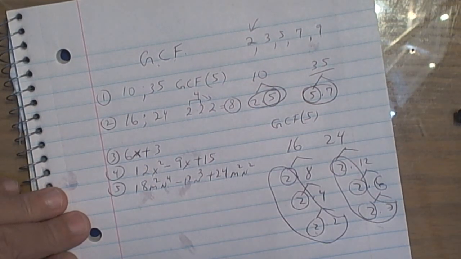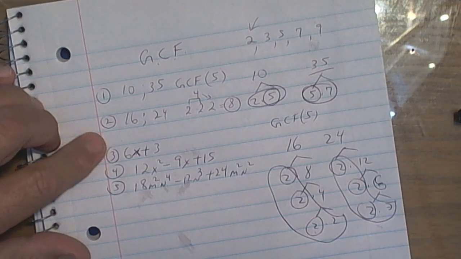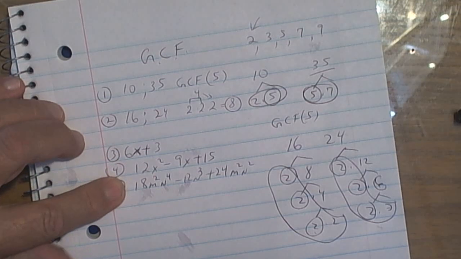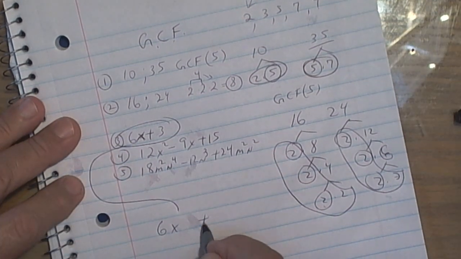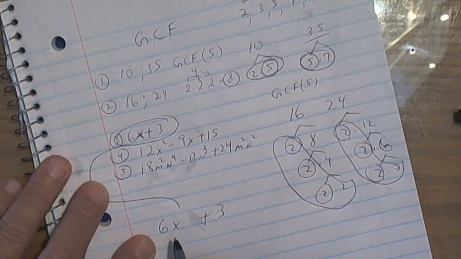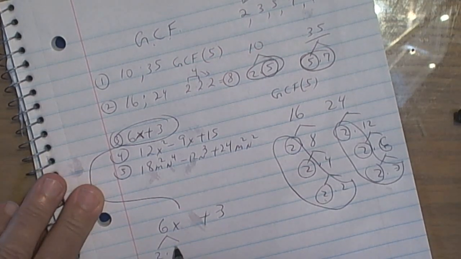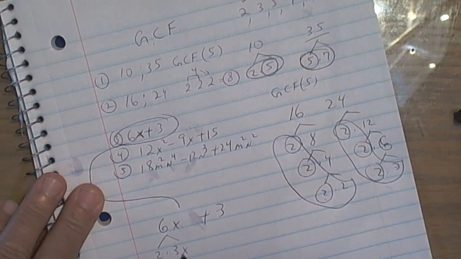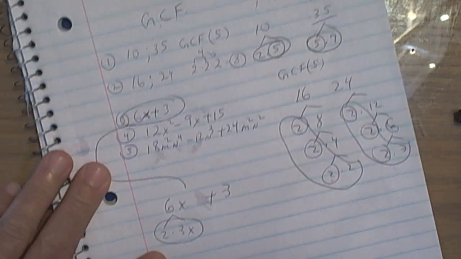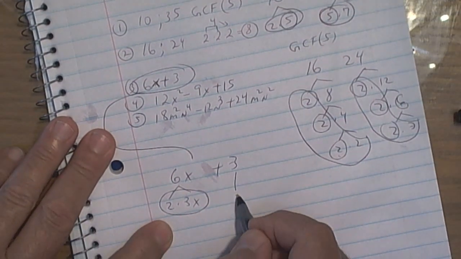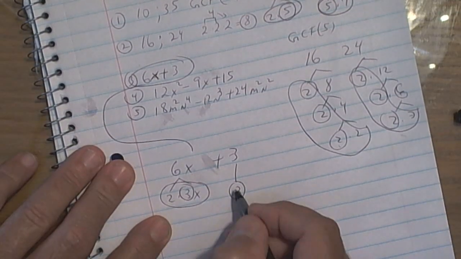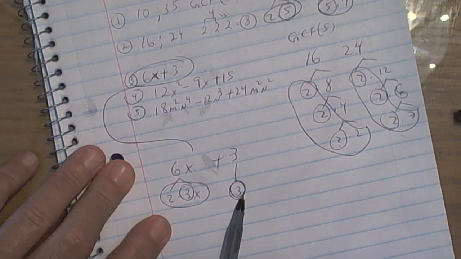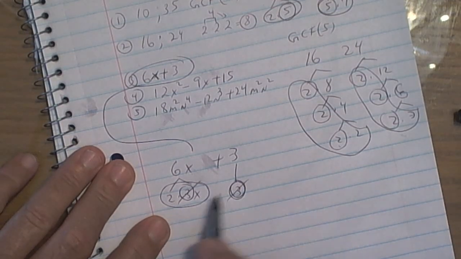You can check your answers on the worksheet today. Let me show you how to do this bottom piece. Okay, so put 6x plus 3. Now break this up: 6 is 2 times 3, and bring down the x. Circle it. This one right here is only 3, so bring the 3 down. The only thing they have in common is a 3, so circle the 3. Okay, we're going to take out the 3 as the greatest common factor.